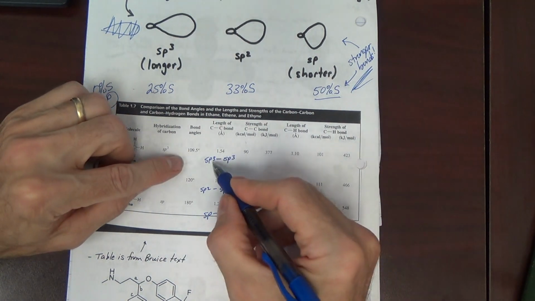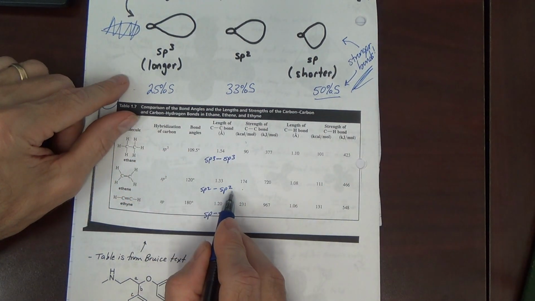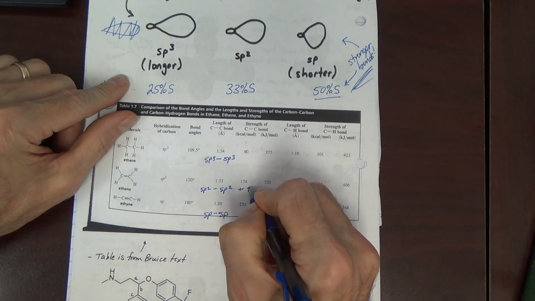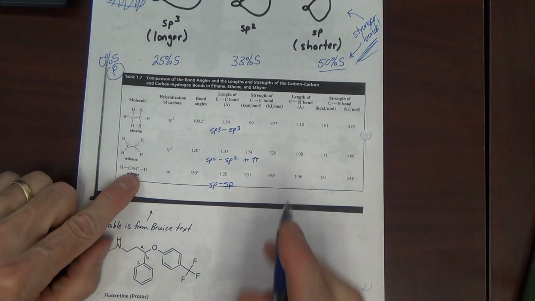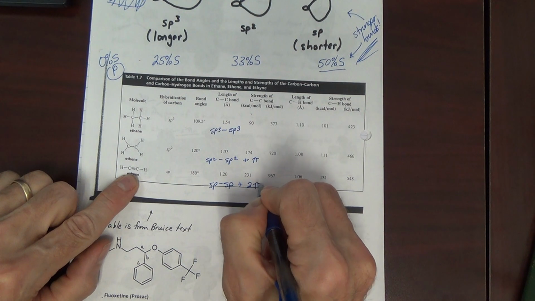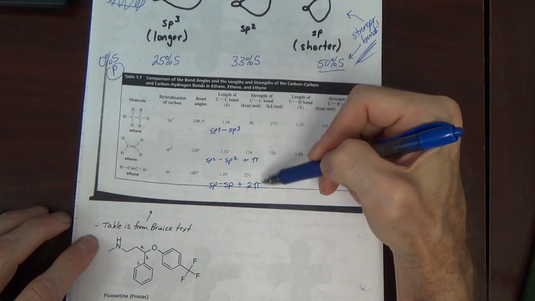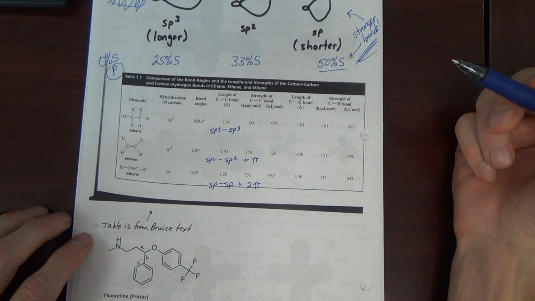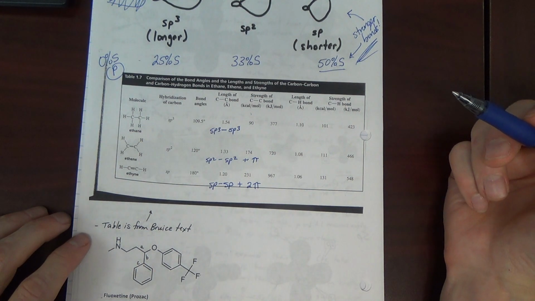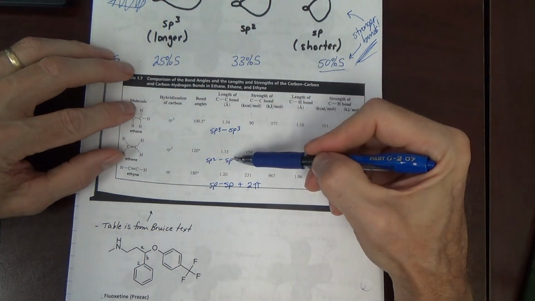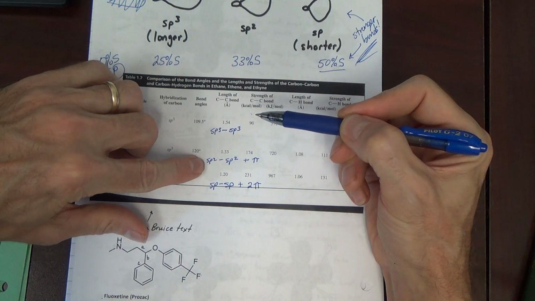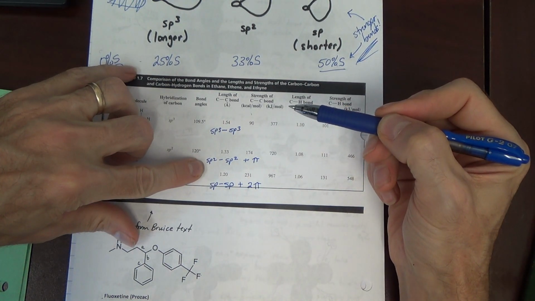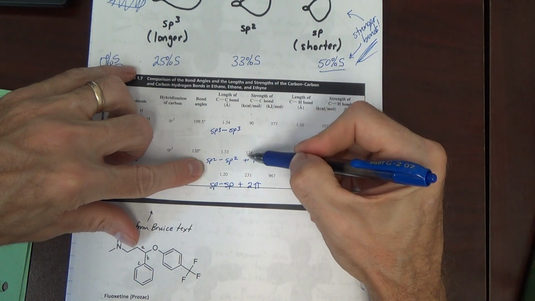Because this is an sp3, sp3. This is an sp2, sp2 sigma bond plus a pi. This is an sp, sp sigma bond plus 2 pi bonds. Single, double, triple. All right. This is the stronger bond, stronger than that. But it's not that much stronger.